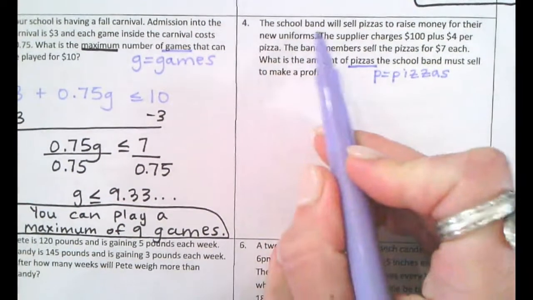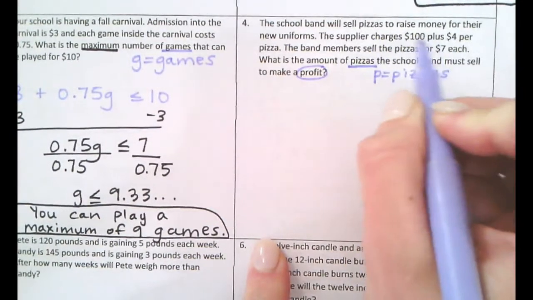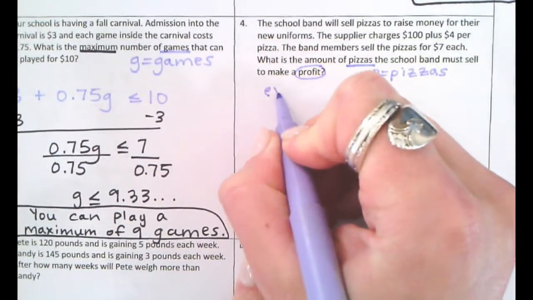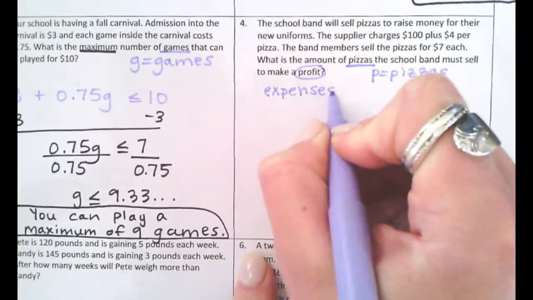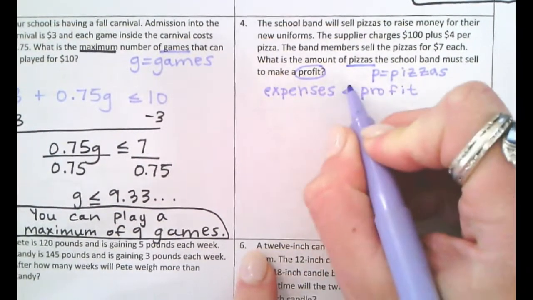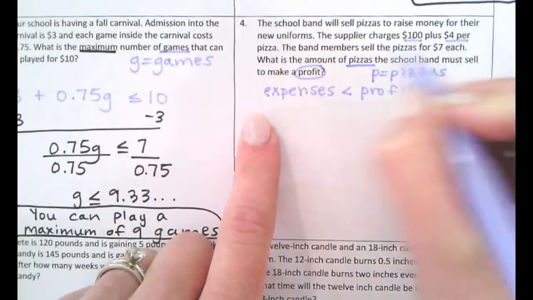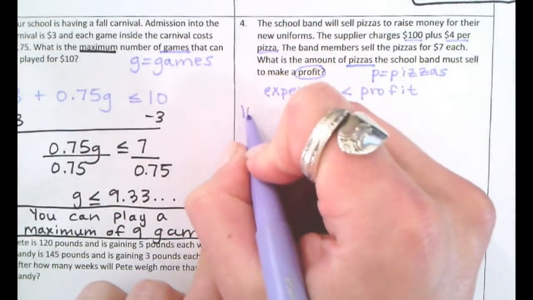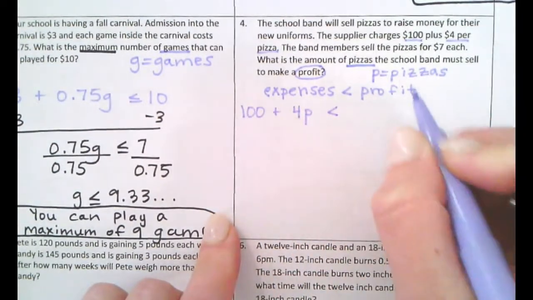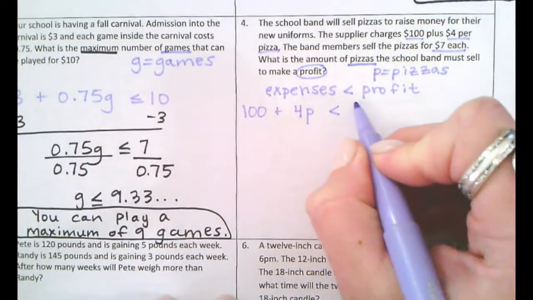Now, when we talk about this school band selling the pizzas to raise money, they want to make a profit. It costs them money to buy the pizza, and then they're going to sell the pizza for a certain amount. So we want, in the end, their expenses less than their profits, or vice versa, their profit greater than their expenses. Their expenses cost $100 plus $4 per pizza. So 100 plus 4 per pizza, and I want this less than what they will make on them, $7 for each pizza. So I'm going to put 7p.